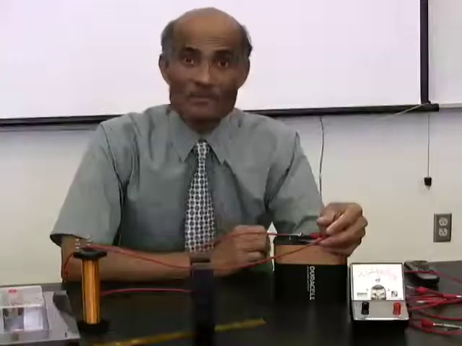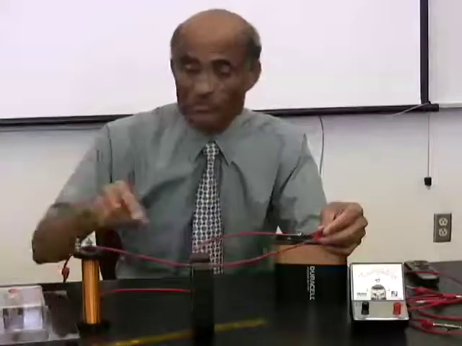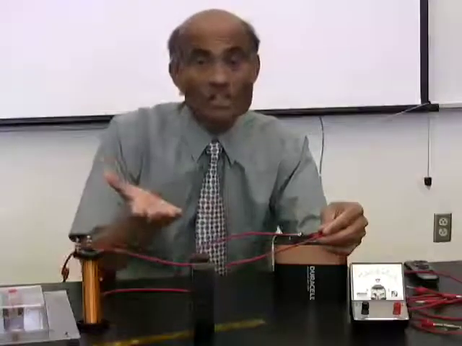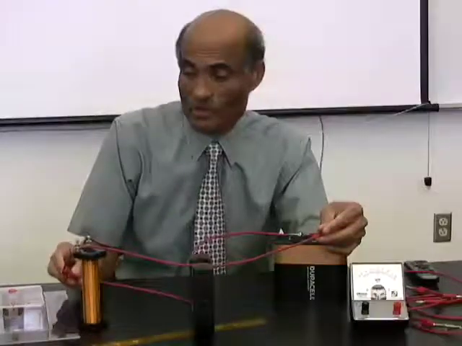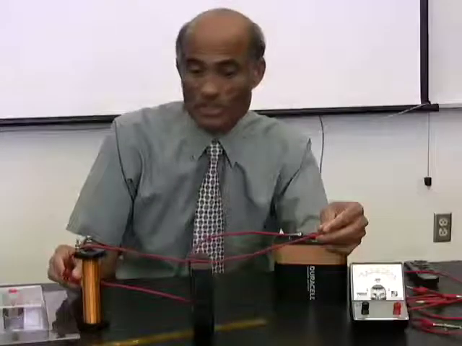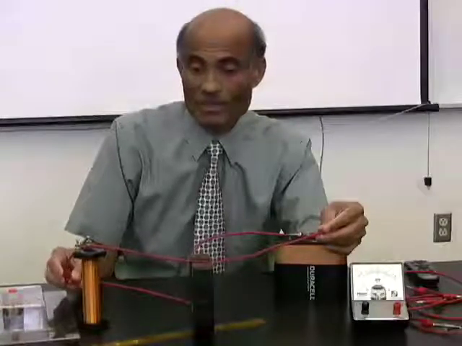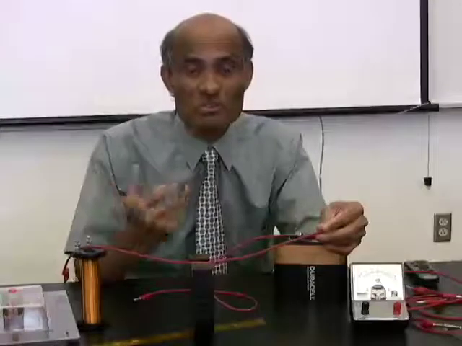You know by now that if a current is allowed to pass through a conductor that is placed in a magnetic field, that conductor will experience a force and will move. I'm going to pass the current through this conductor, and you see the conductor is moving. There you are. Now the question is, is the reverse effect true?